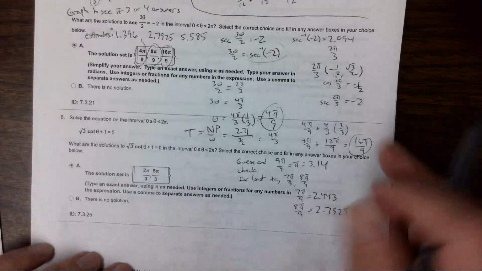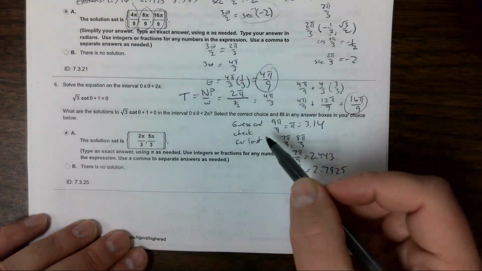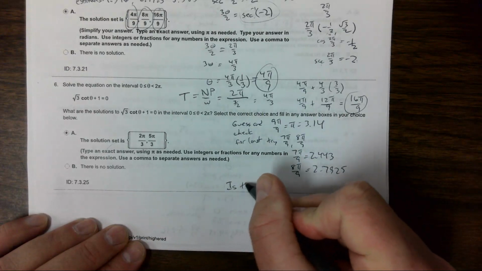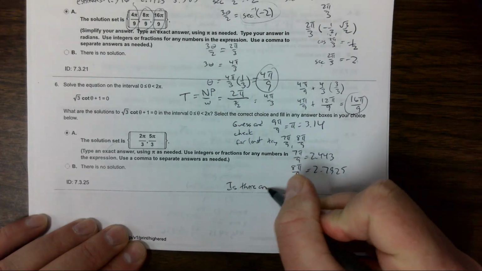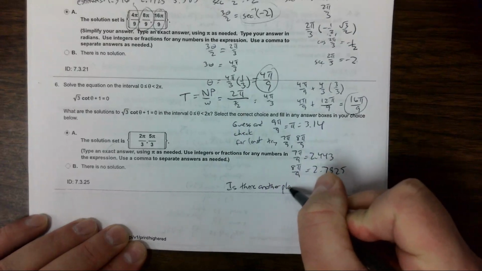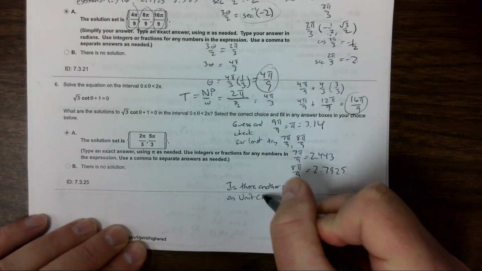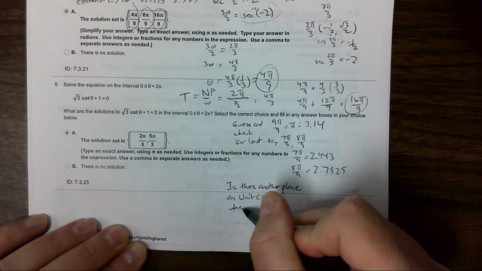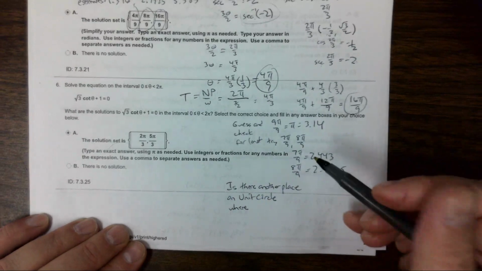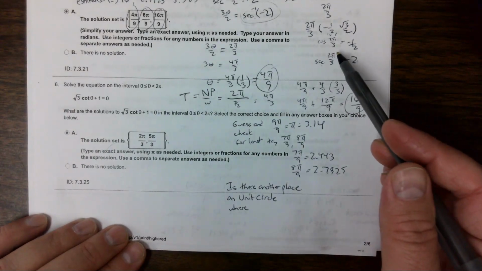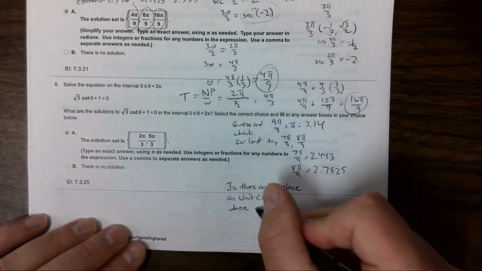Okay, so instead, let's say, well, is there another place on the unit circle where cosine is negative a half?